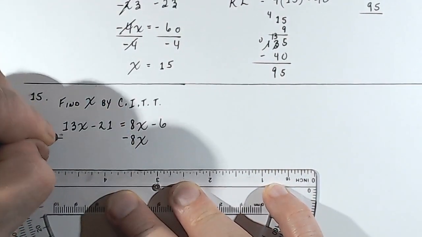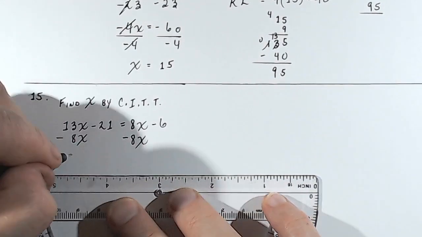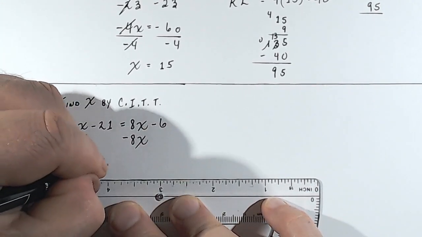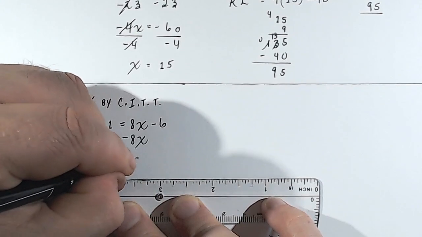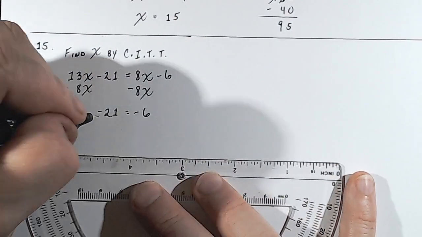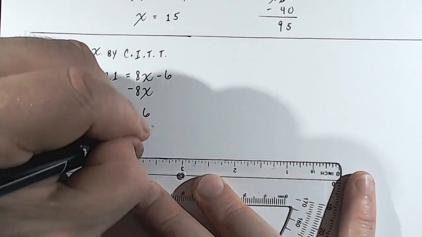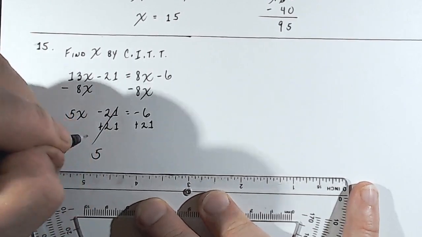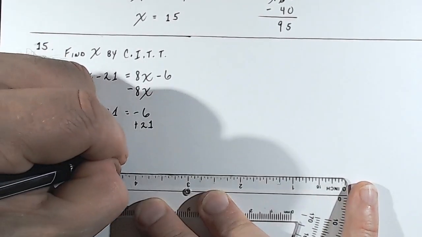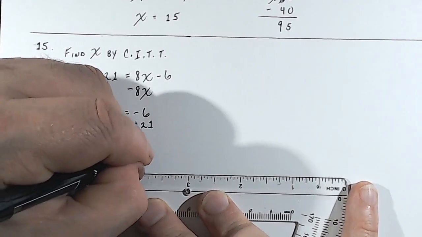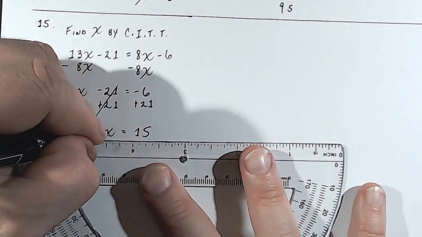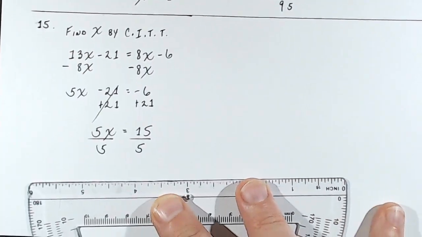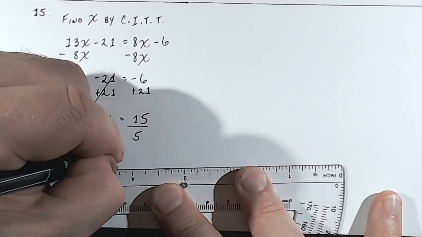We'll start off by subtracting 8x from both sides. 13x minus 8x is 5x minus 21 equals negative 6. And now we'll add 21 to both sides, and we have 5x equals 15. And now we'll divide both sides by 5, and we get x equals 3.